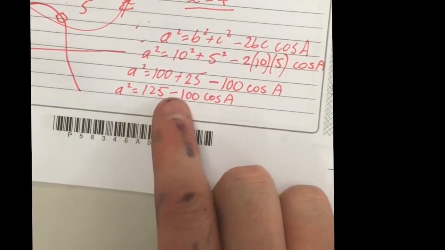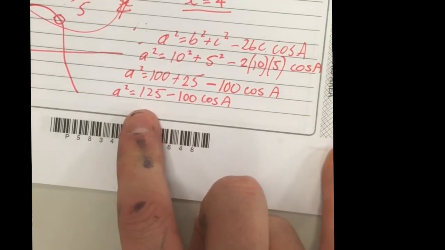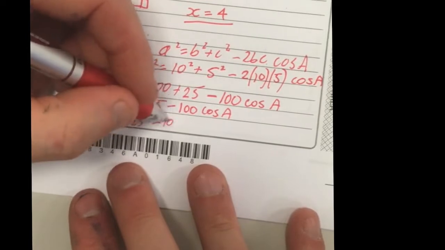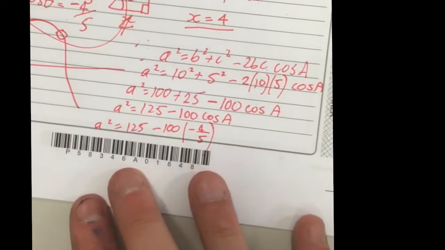Actually, just looking at this, it's going to be the negative, because a minus times a minus, positive, will make it bigger. So a squared is going to be 125 minus 100 times minus 4/5.